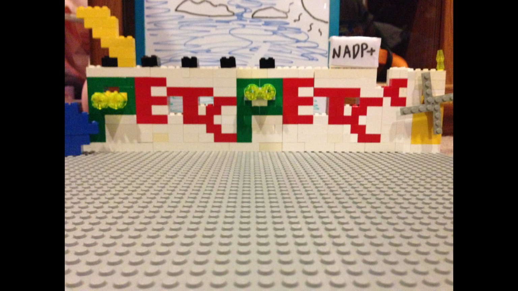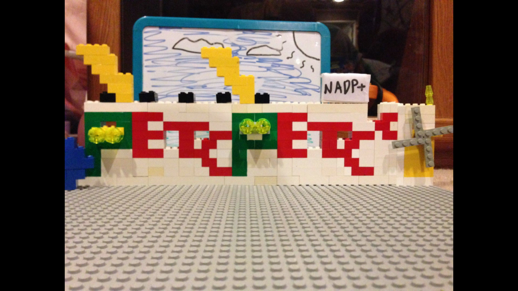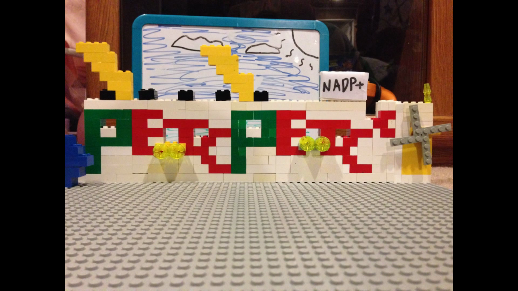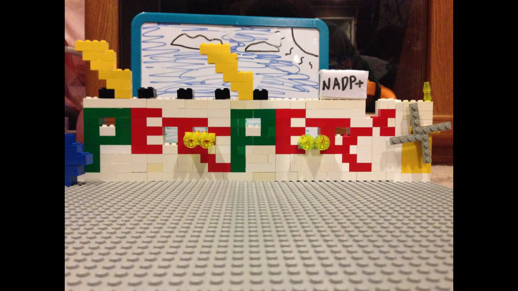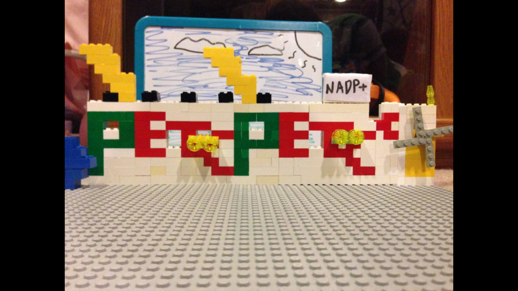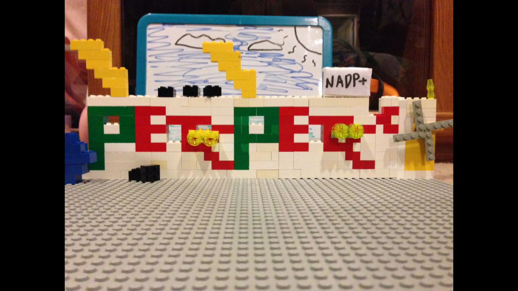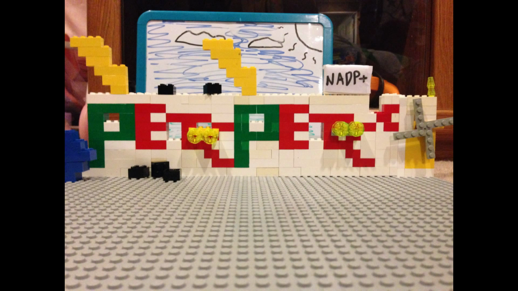Now there is going to be sunlight, which is going to strike the photosystems, and this excites the electrons, causing them to move around. Now when these electrons are excited and start to move, they start moving into the ETC and the ETCC. Now you see that the hydrogen ions are starting to flow towards the ETC.